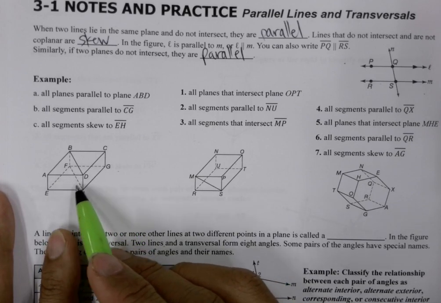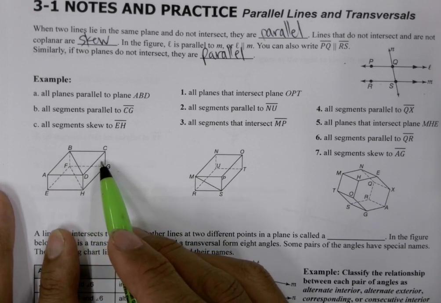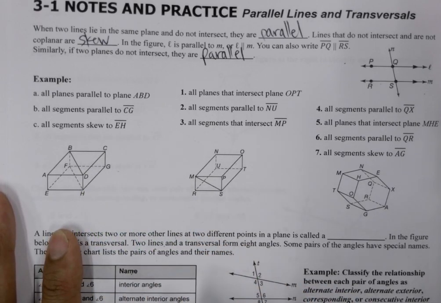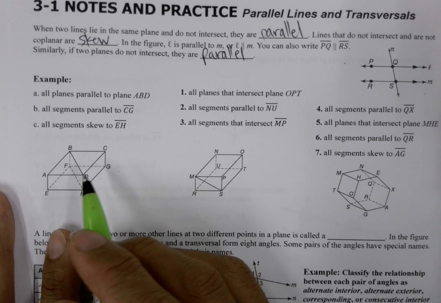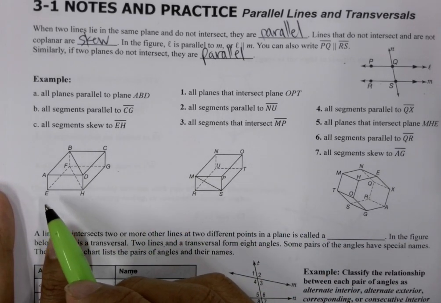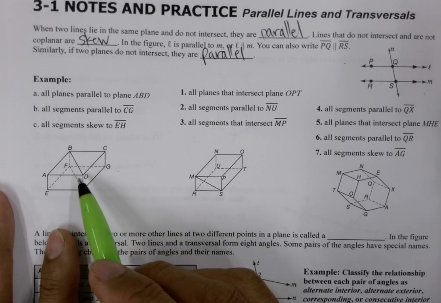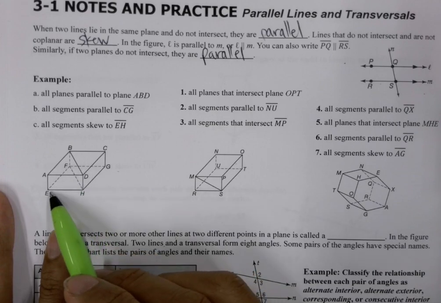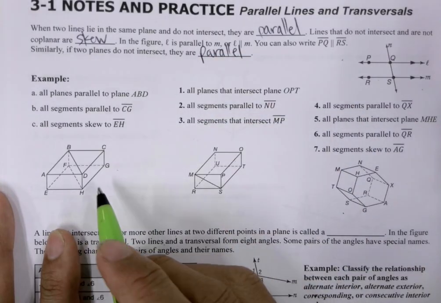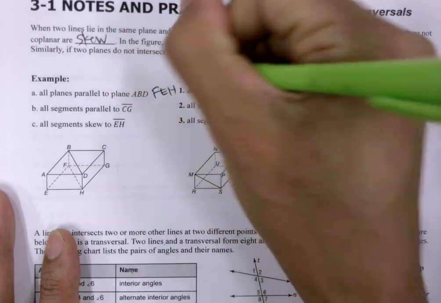It's not the front of the box because the front of the box intersects the top of the box. The right side of the box intersects with the top of the box. The back intersects with the top of the box. So parallel planes, they never intersect. And the only one is the bottom of the box, right? So we can refer to it several different ways. You could do FEH. You could do GFH. You could do FEG, right? You could do any of those methods, but what I'm going to write is FEH. So I'm going to say FEH.